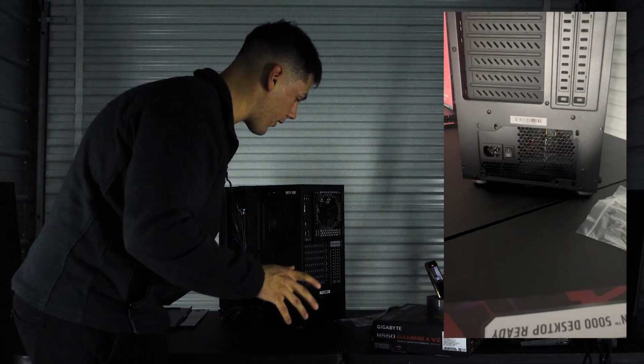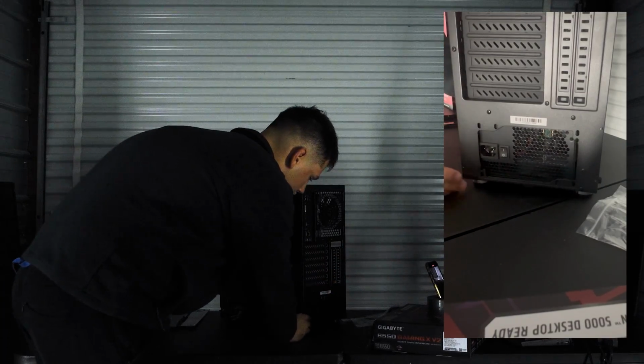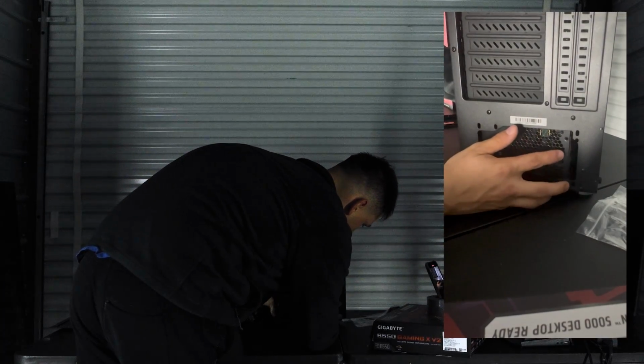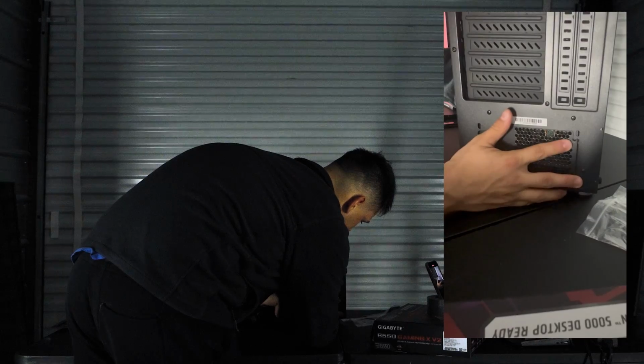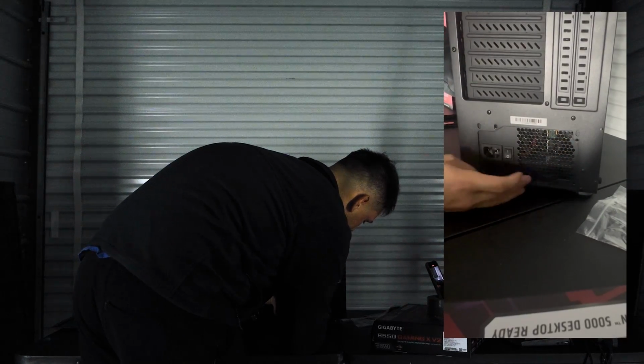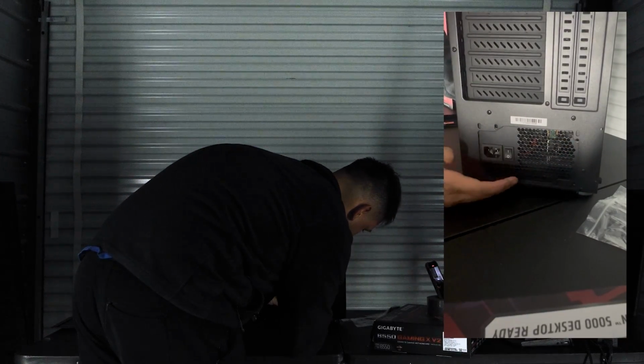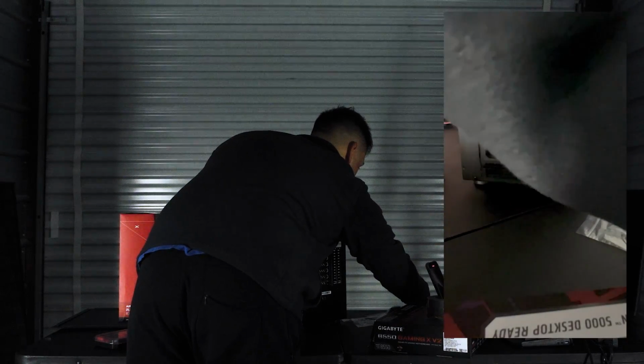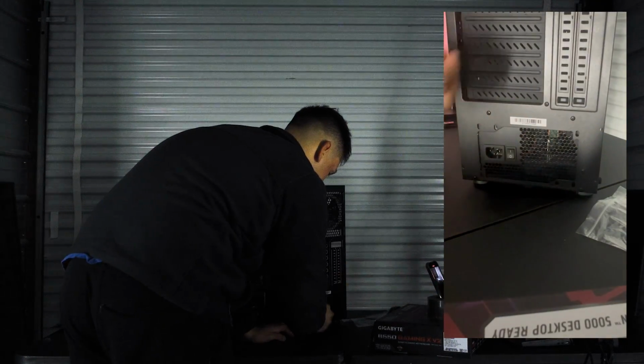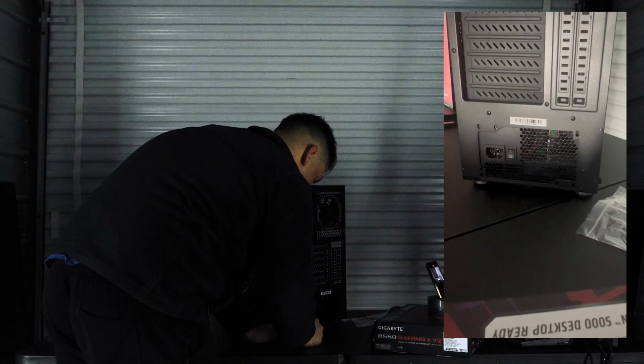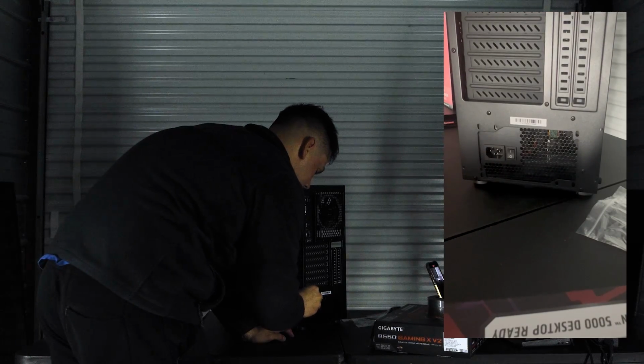Okay, so if you look very carefully right here, there are little holes right here that line up. You line them up with the back of the case, and you just take these screws and you'll start screwing them in. So we're gonna go ahead and screw it in, and I'll show you guys how to manage these cables right after.